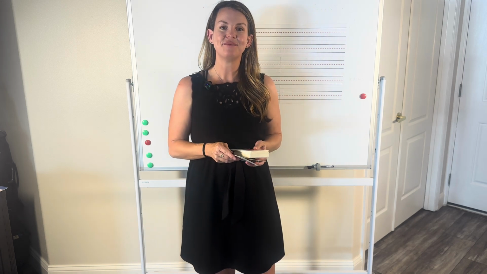Now we'll practice our letter sounds. Ready? A, apple, A. B, ball, B. C, cat, K. D, donut, D. E, egg, E. F, fish.